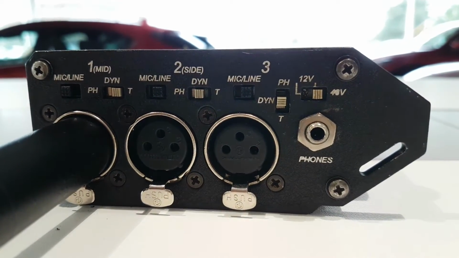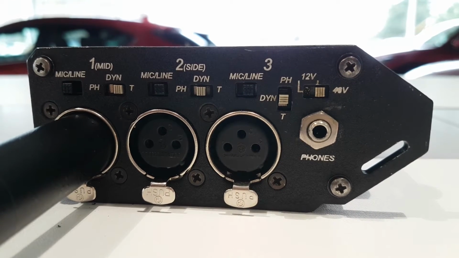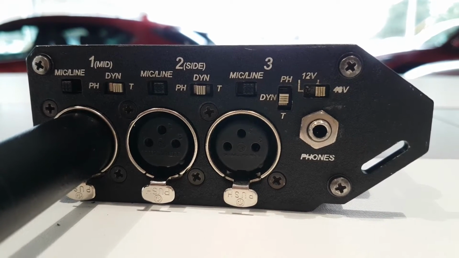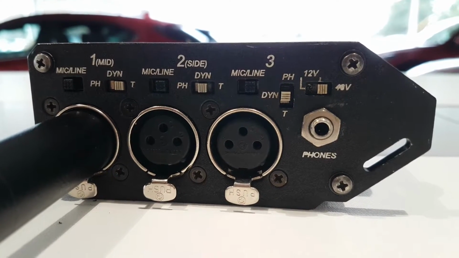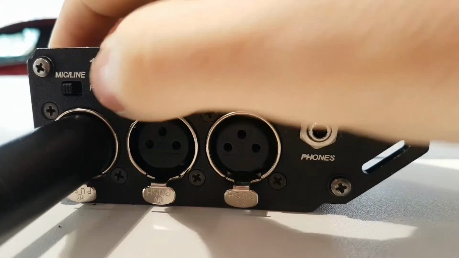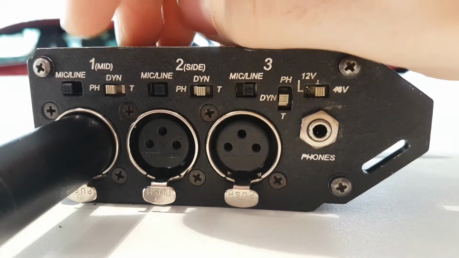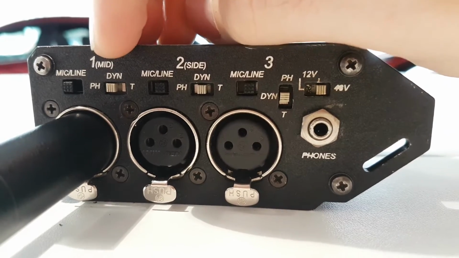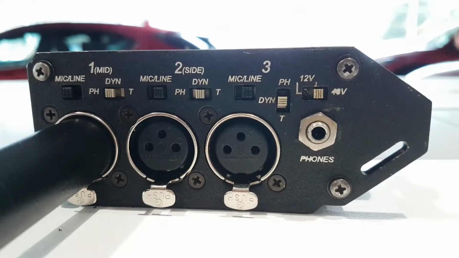Now you can get T-power at 48 volts, you can get it at 12 volts. Generally, unless your microphone is something like a 416T or is specifically specified as T-power, you won't be using the setting at all. So the main ones to remember are, if you're using a shotgun, use phantom power. If you're using a radio mic, use DYN, dynamic.